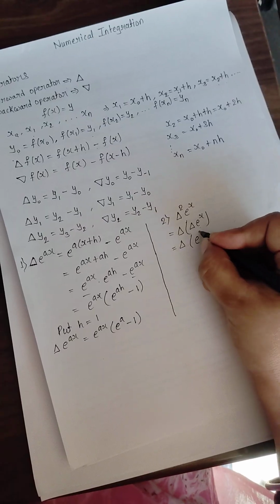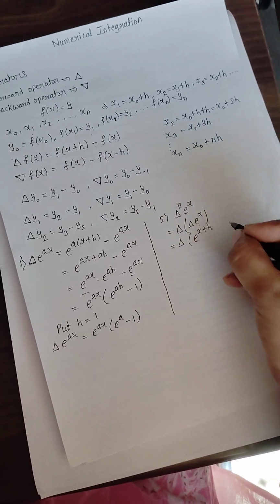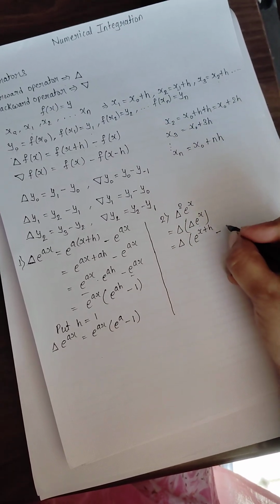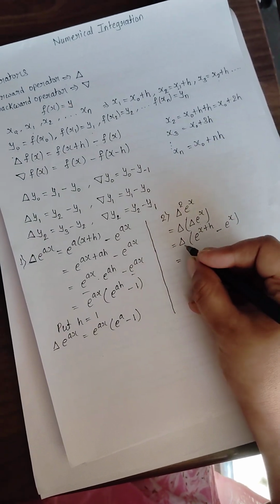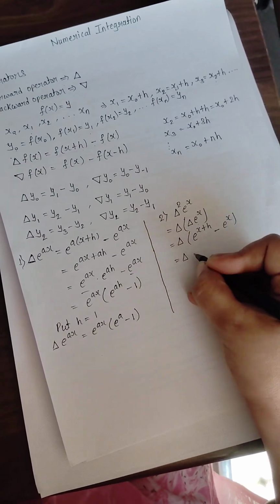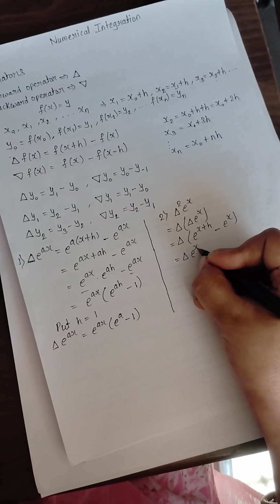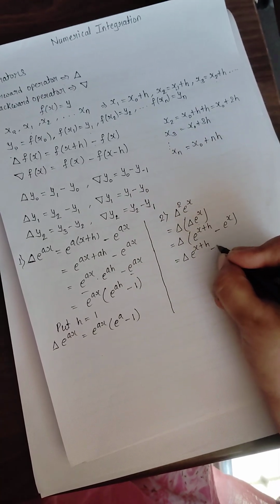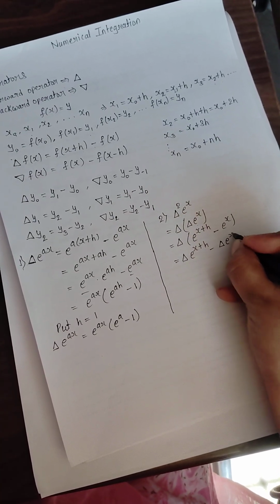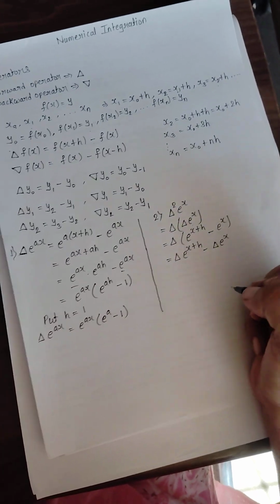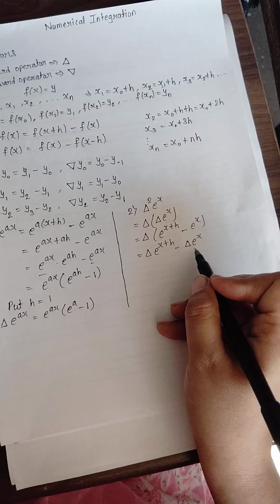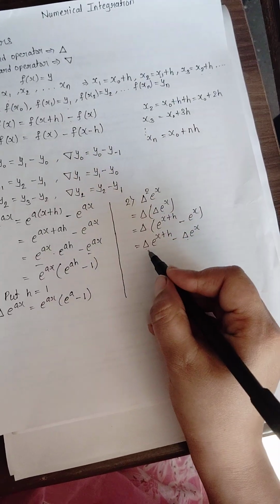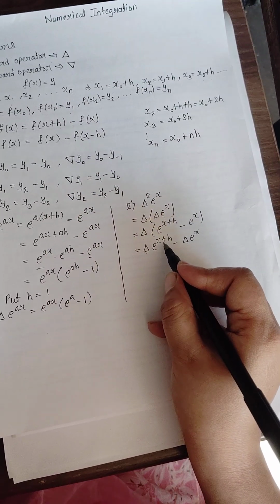So this will give you e to the power x plus h minus the current value e to the power x. Now open the bracket, so this will have delta of e to the power x plus h minus delta of e to the power x. Now if we simply again operate the delta here and delta for this one, so here we have x plus h.